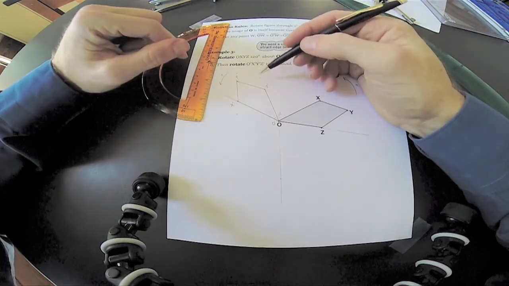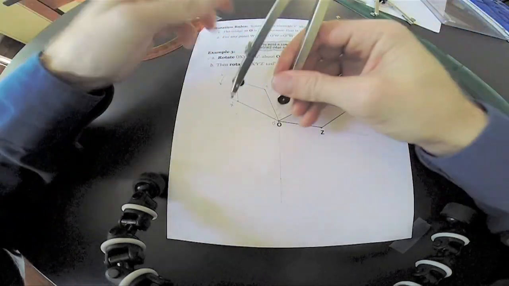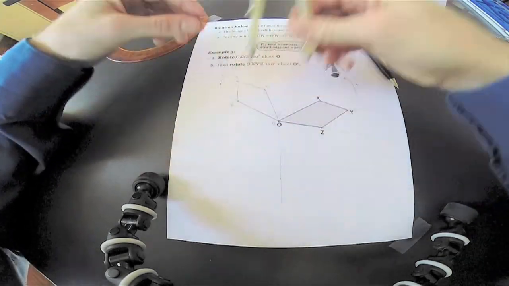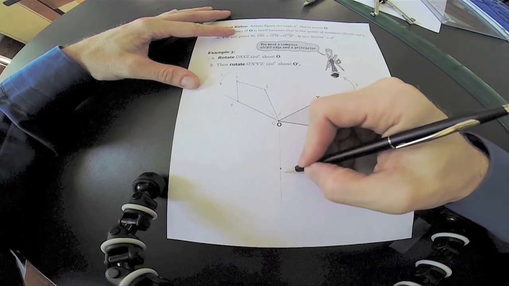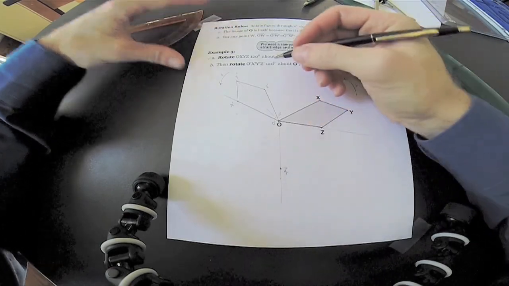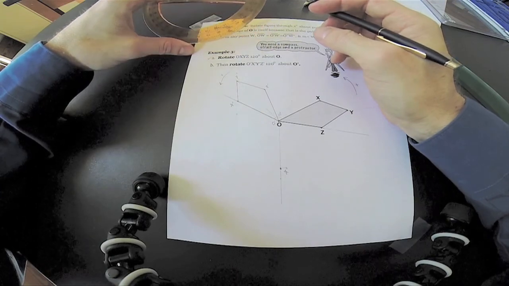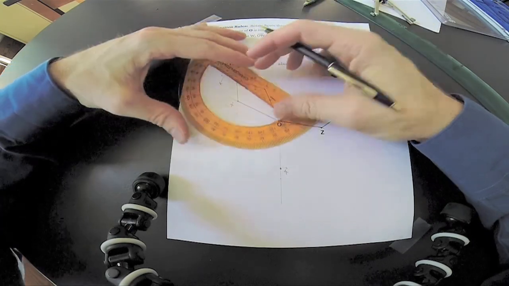This will be somewhat similar to the Mitsubishi symbol. Similar, but not exactly congruent. So that's X double prime. Every time we do a translation of an image, we add a prime to it on the superscript.